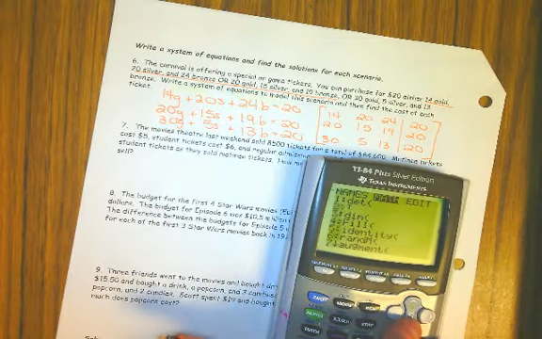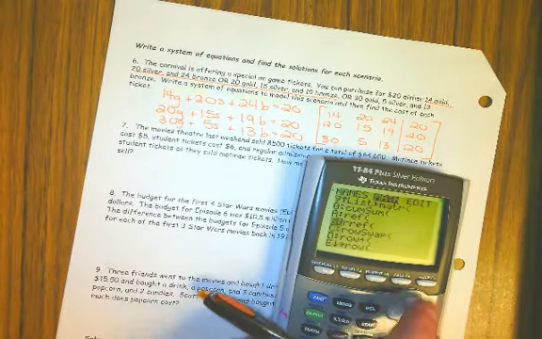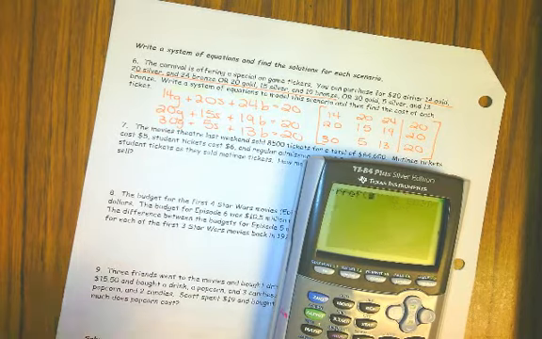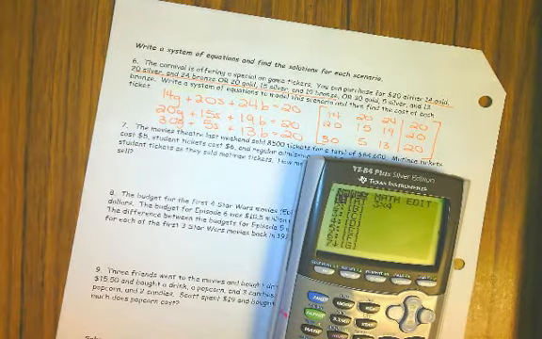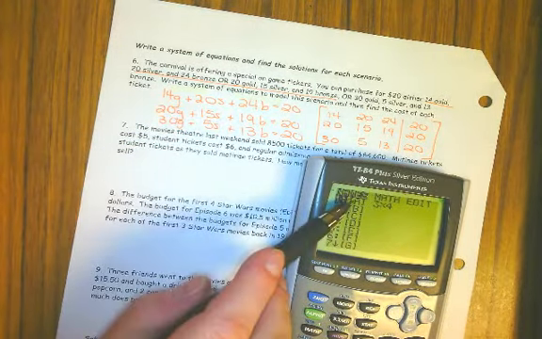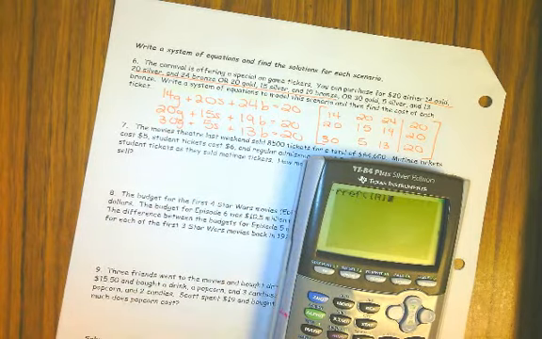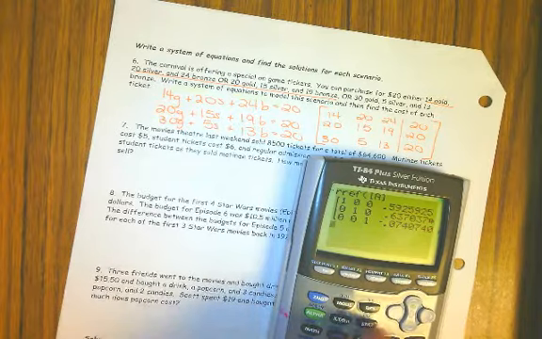I go to math, go down to RREF, remember the 2 R's, not the 1, just the 2 R's. Hit enter, okay, I'm out of it, now I'm going to go back in it, and hit enter twice, because I want to use the first matrix. That's where my 3x4 is. And I can tell something is not right, because those don't look right.